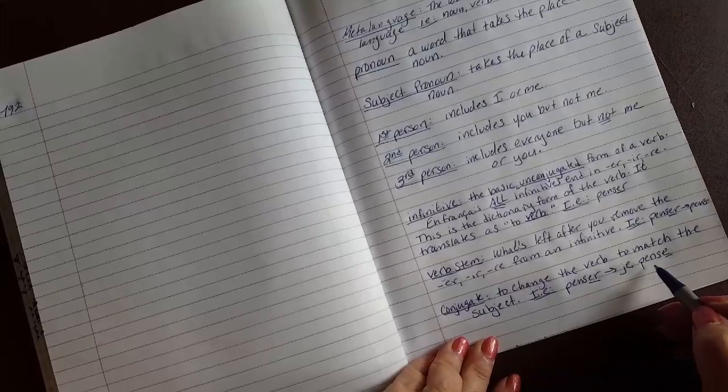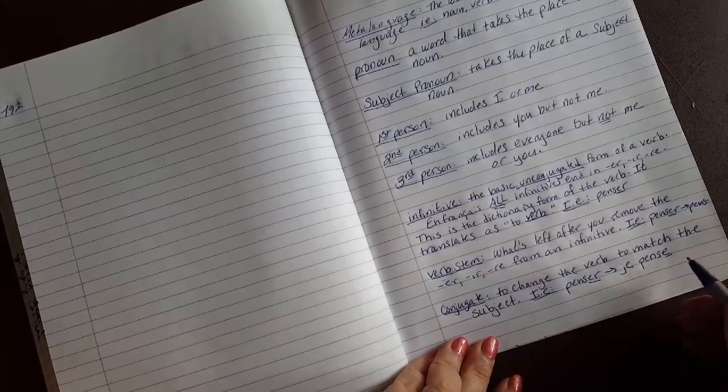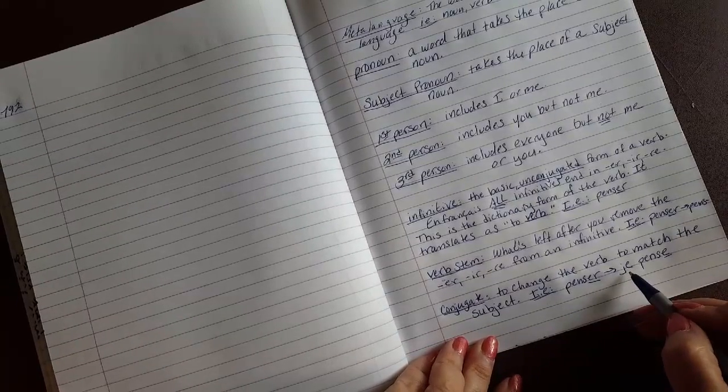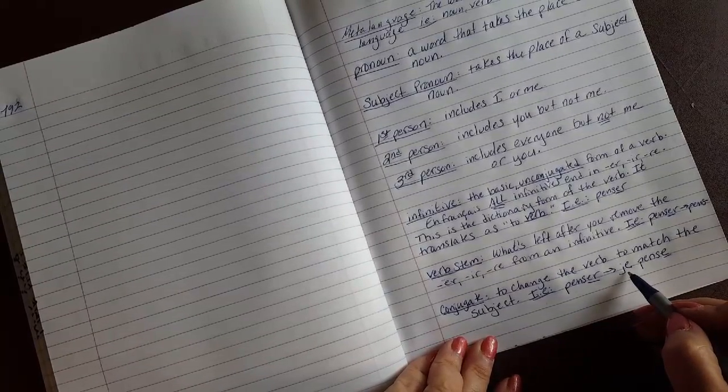The verb could be in the past, present, or future, or some other tense to be named. But in every case, I have changed it to match the specific subject that it's going with.